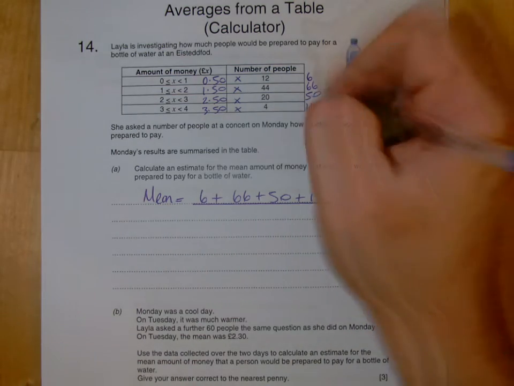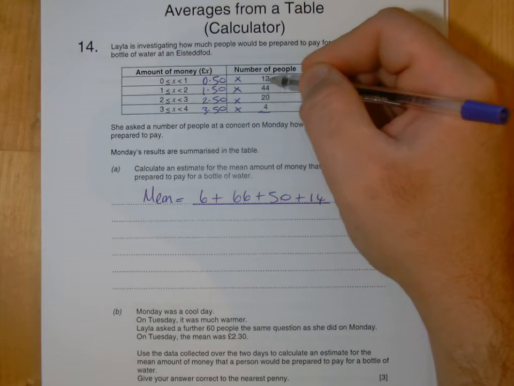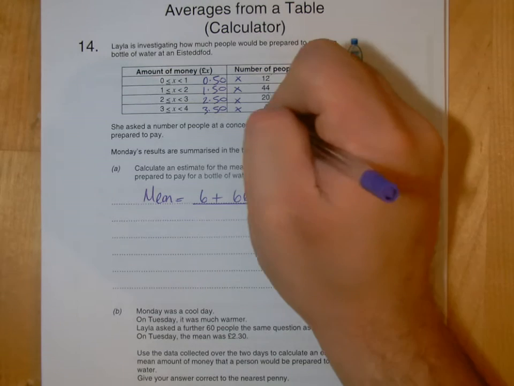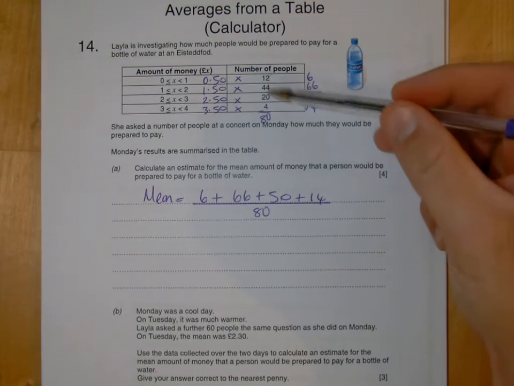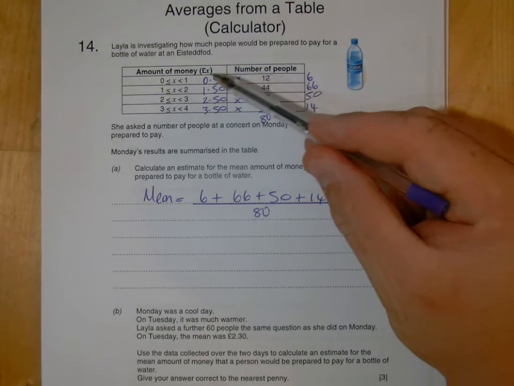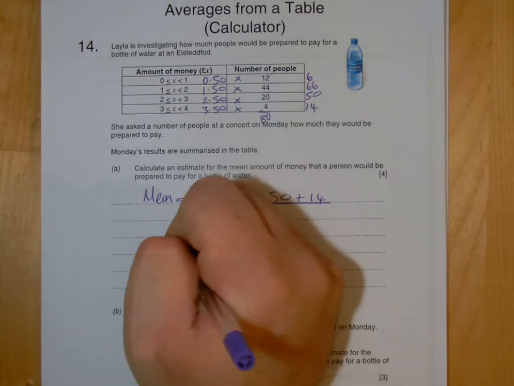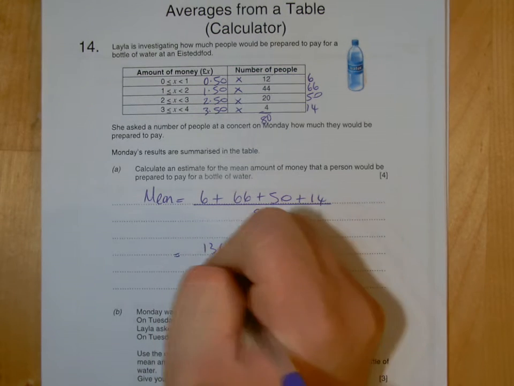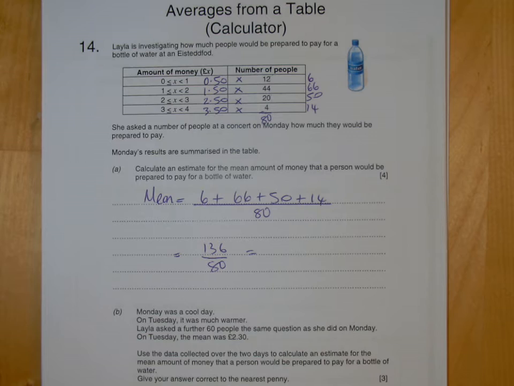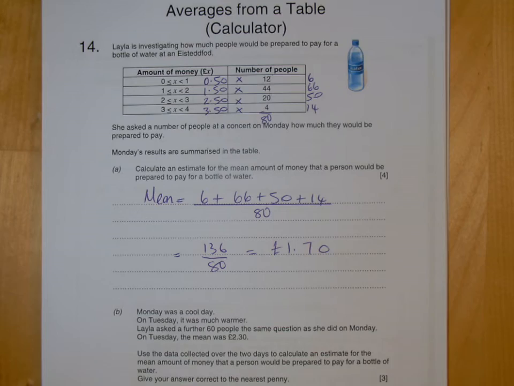Now, you've got to be careful here because you've got to work out how many people there are. If you add these up here, you get 80 people. So it's 80 you need to divide by, because that's how many prices you've actually added up here. Remember, you had 12 lots of 50 pence, you had 44 lots of £1.50. So we do that on our calculator. 6 plus 66 plus 50 plus 14 comes to 136. Divide by 80, and I get 1.7 on my calculator, which of course will be £1.70.